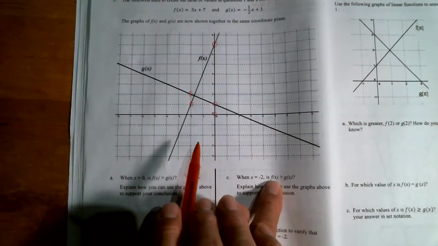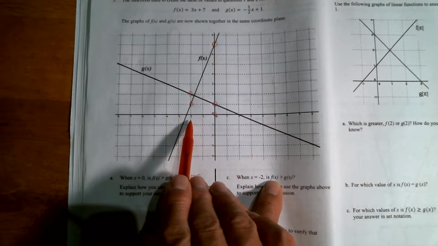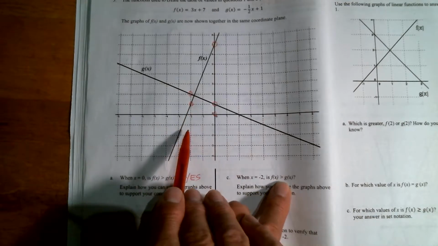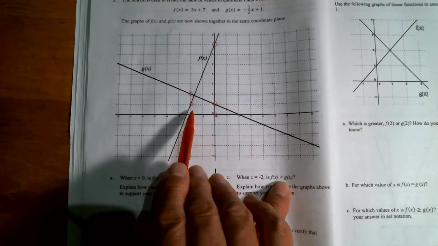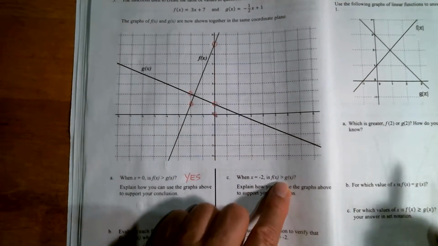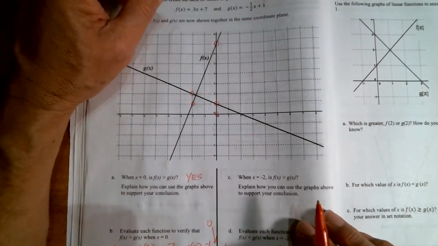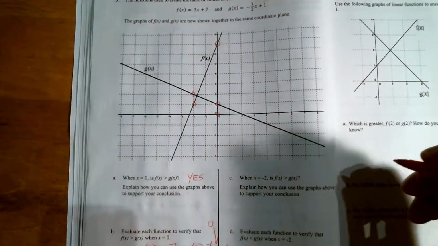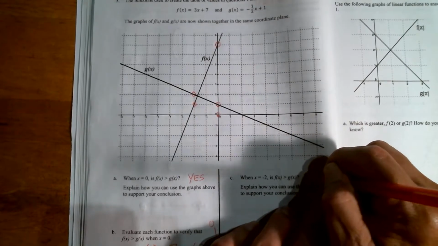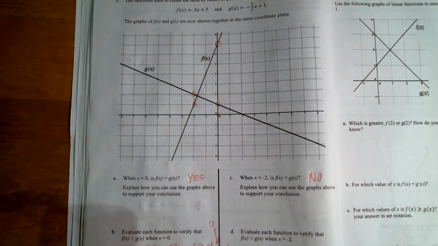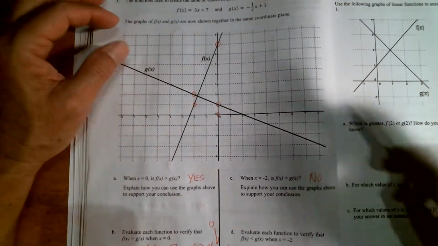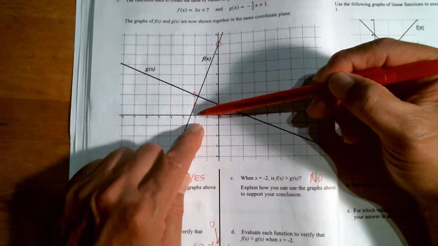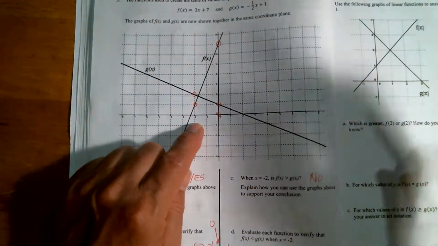So when x is negative 2, f of x is only 1, and g of x is 2. So 1 is not greater than 2. So the answer is no. The value of g of x is higher than the value of f of x at negative 2. Okay?